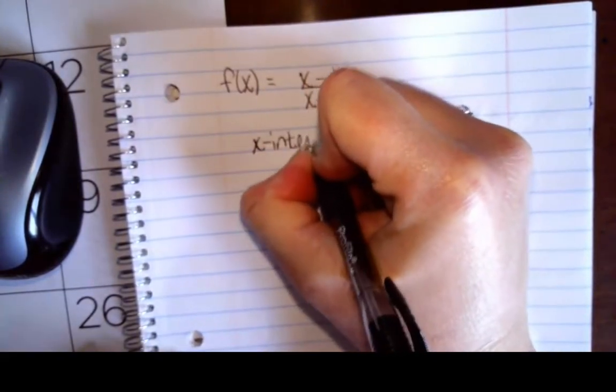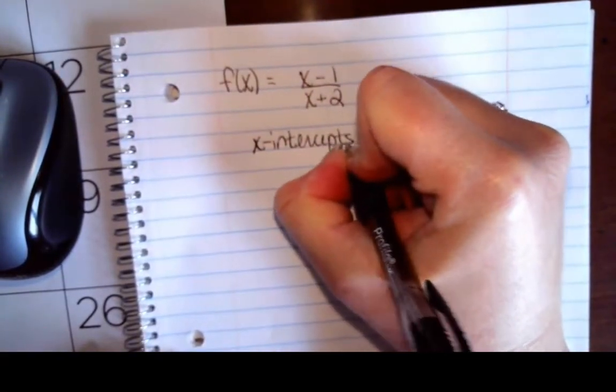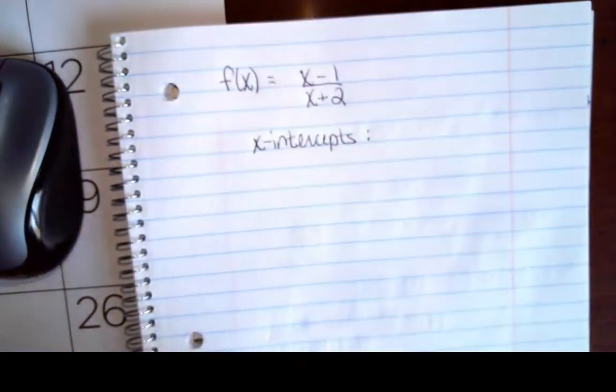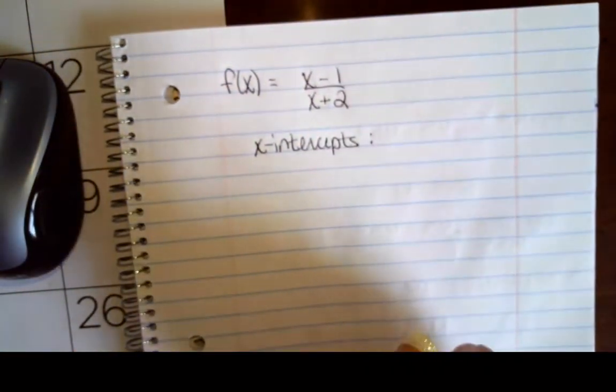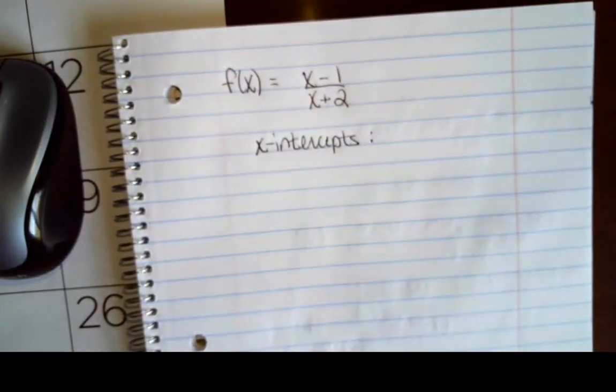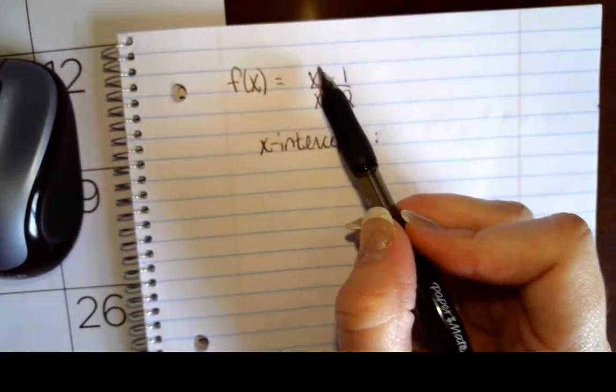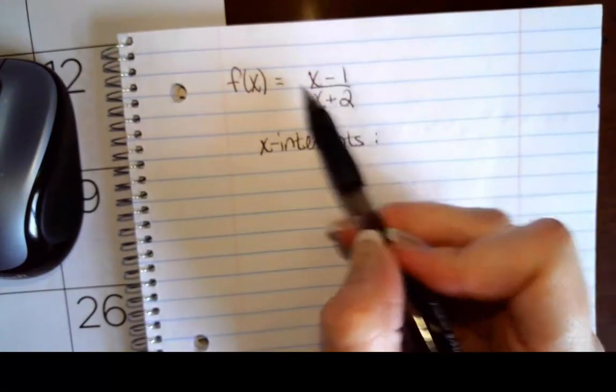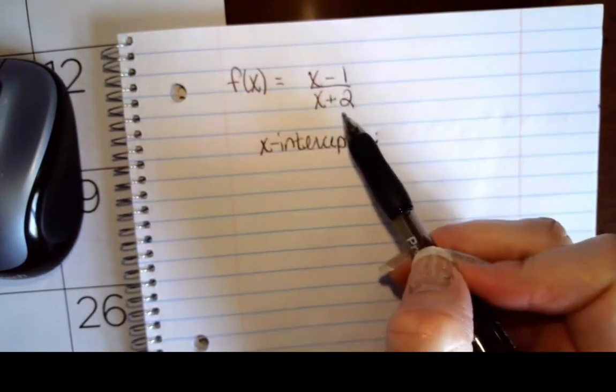So notice, and what if I forget to say it? How do you remember it yourself? You should always try and reduce first. It may be in factored form, and it may not be in factored form. But either way, if it's reducible, we would need to reduce first. So this is not reducible because we do not have common factors in the numerator and the denominator.